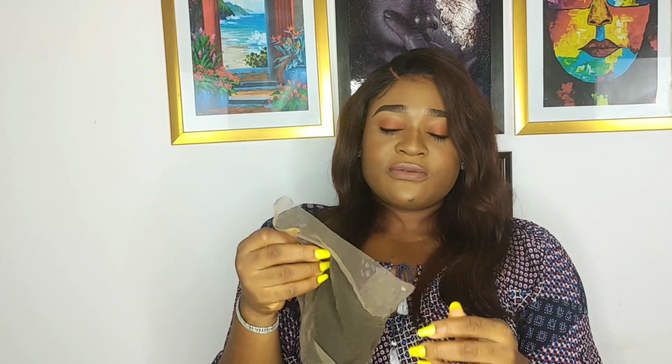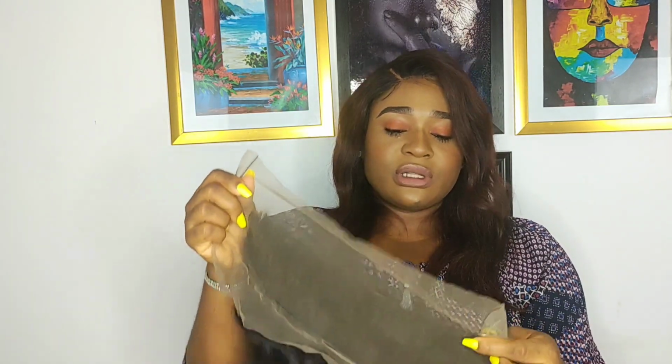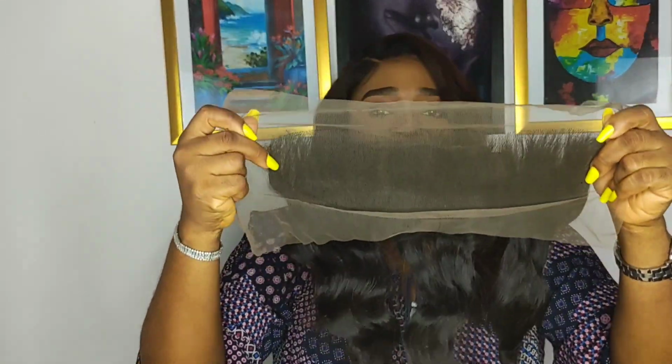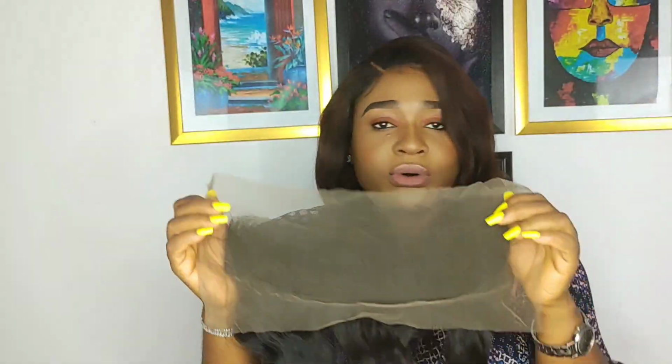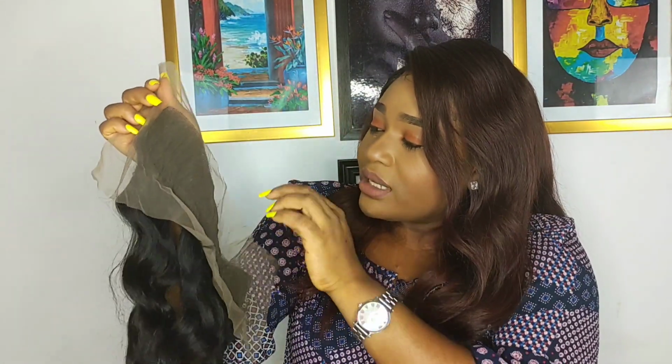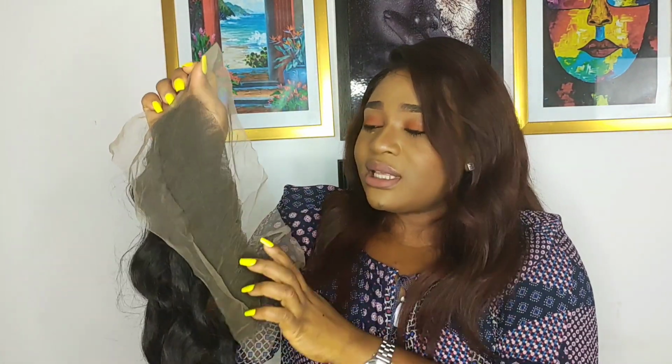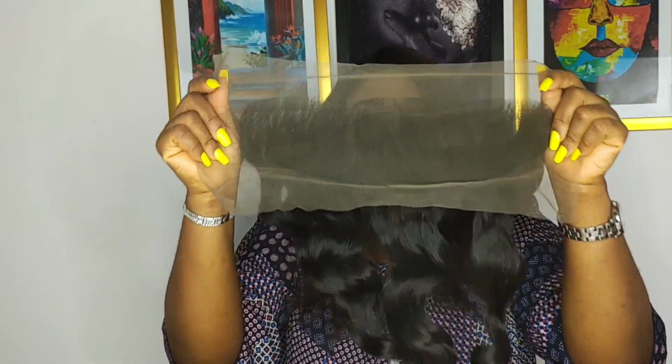You have a 12 by 4 frontal, meaning it is not as wide as a regular frontal, which is a 13 by 6. But this frontal right here is a 13 by 4 frontal. You can see how wide it is. It will definitely cover the entire width of your face. Then the depth of this frontal right here is just 4 inches. So you have this right here, the 13 by 4 frontal.